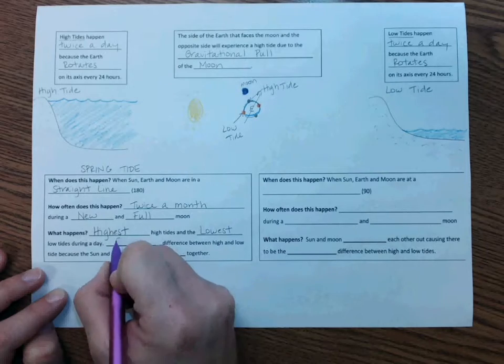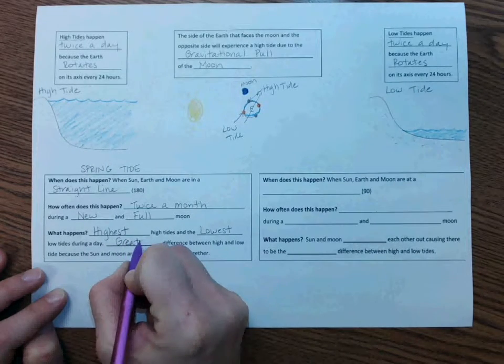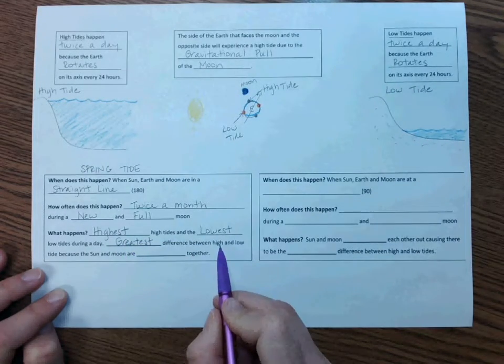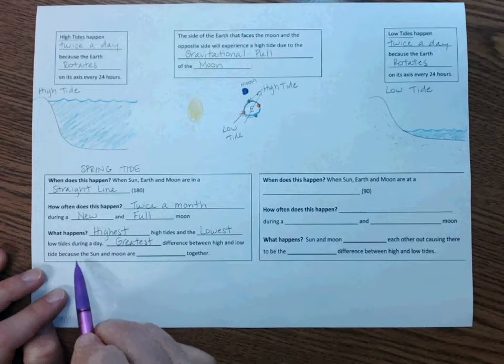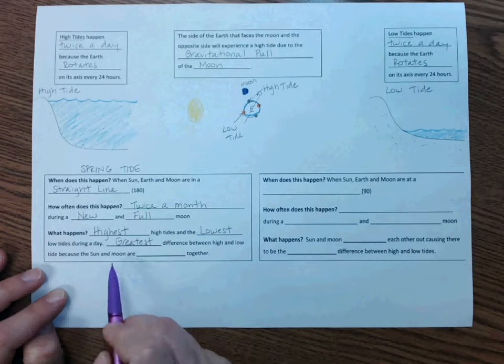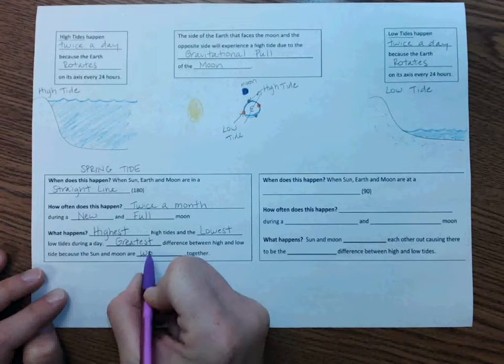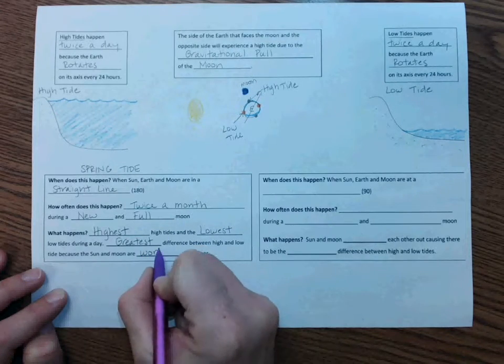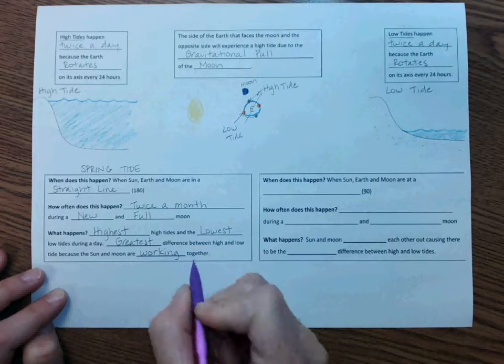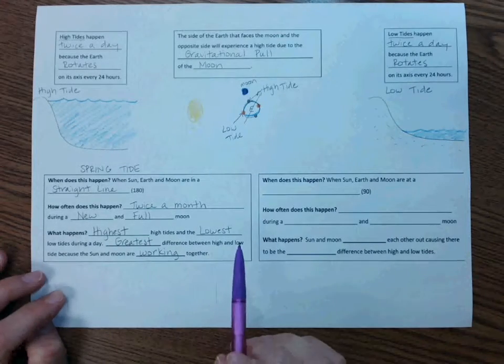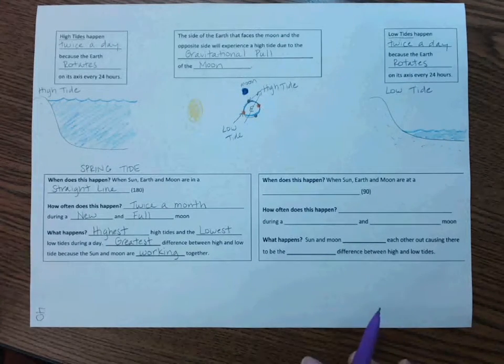That means that it's the greatest difference between high and low tide. This is because the sun and moon are working together. They're using the sun and the moon and the Earth's gravity all working together.